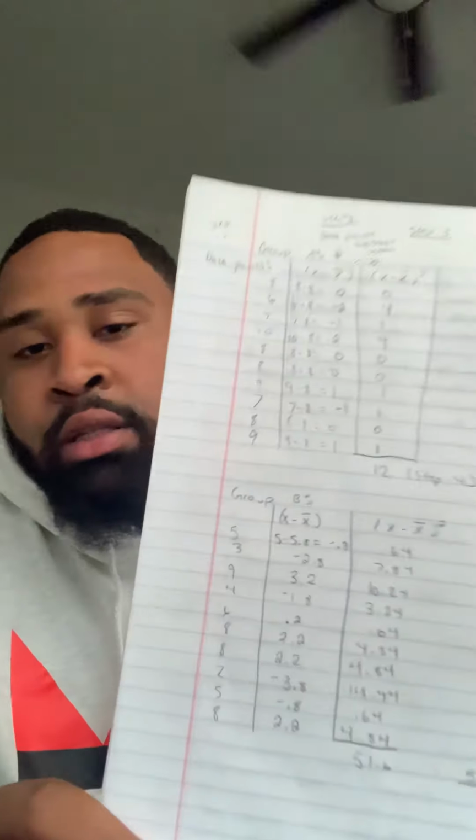The formula that I used for variance was S squared equals the sum of X minus X bar, squared, over n minus 1, n being how many data points we have. The variance for Group A was 1.33. How I got that, it was 12 over 10 minus 1, which equals 9, which equals 1.33. So variance for Group A was 1.33. Variance for Group B was 5.73.